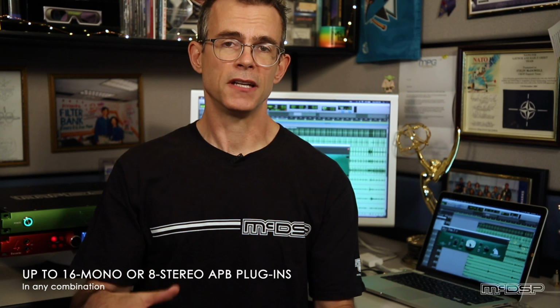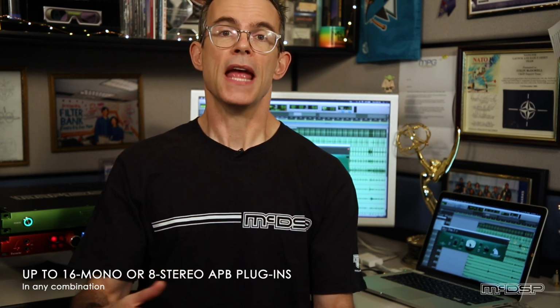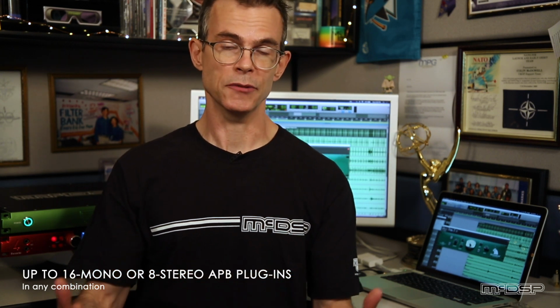And not only can you have a compressor or limiter, but any combination of compressors and limiters. So if you wanted to have 4 mono LMU limiters and 3 stereo C673 compressors, the APB-16 can handle that. You are not forced to have only one type of plugin for the whole APB-16 box. It's whatever combination you want, for as many channels as are available.